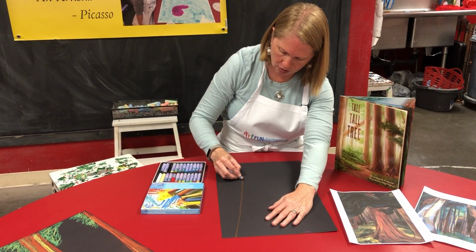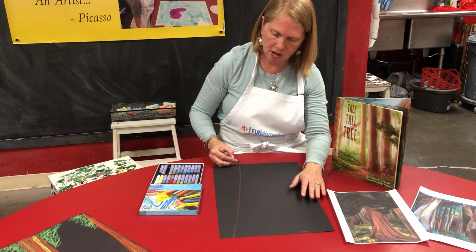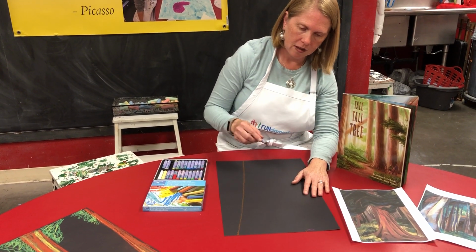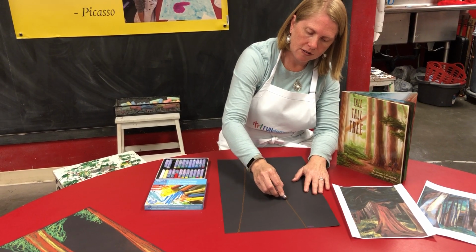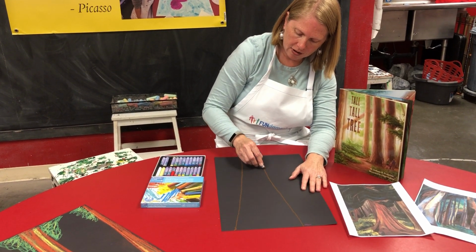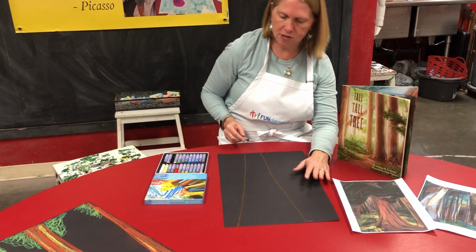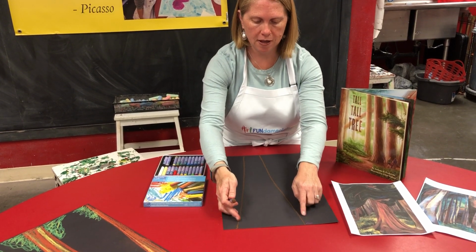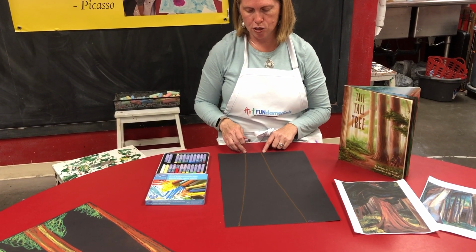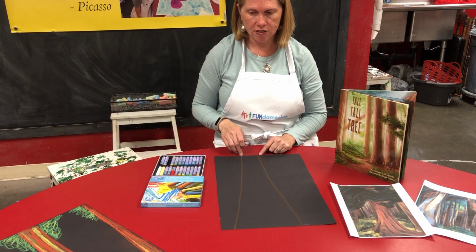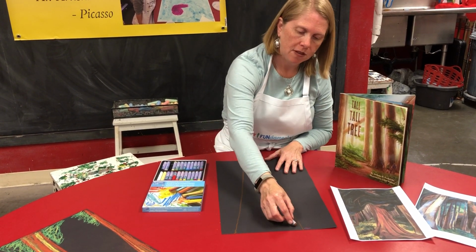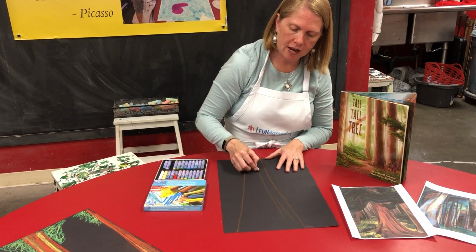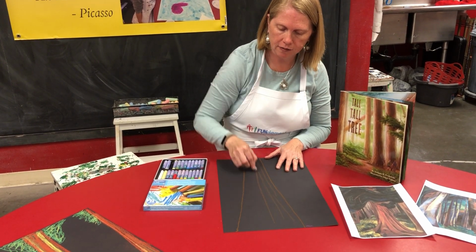And then you're going to draw all the way up to the top. And then you're going to draw from this line a diagonal line all the way up to the top. And you can see it, how it went from big to small. And then you're going to tell the kids that we are going to put in the bark of the tree. So they're going to put lines going up the tree.